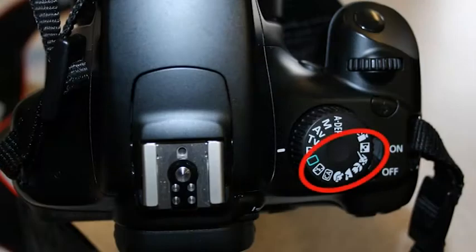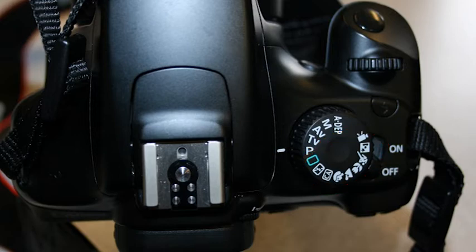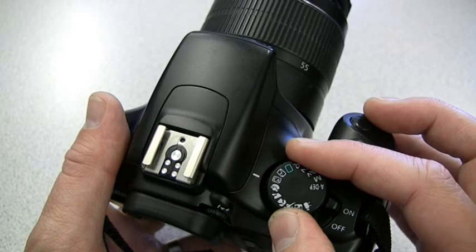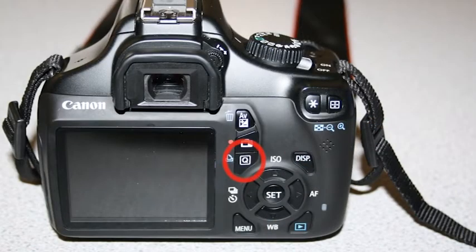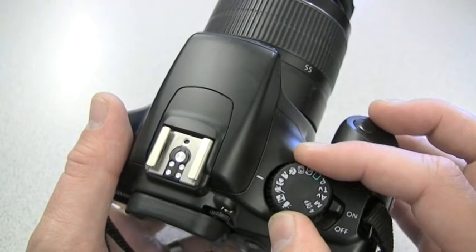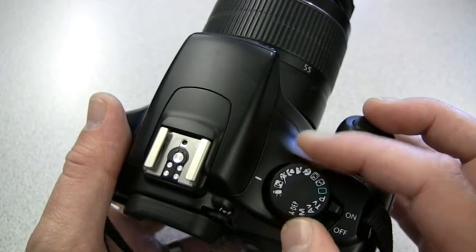There are other automatic modes which are designed for specific situations. These are Flash Off, Creative Auto, which allows you to change several settings by pressing Q, Portrait Mode, Landscape Mode, Macro Mode for close-up photography, Sports Mode, Night Mode and Movie Mode.